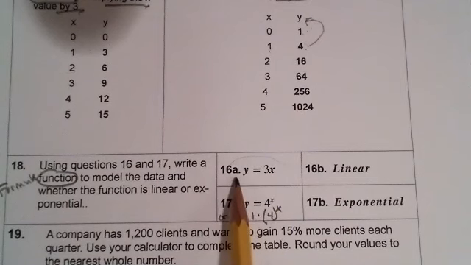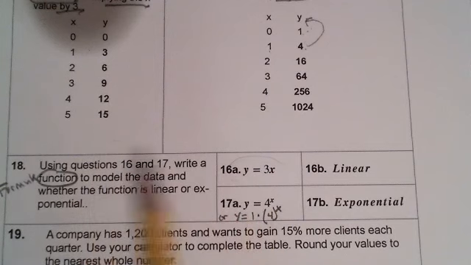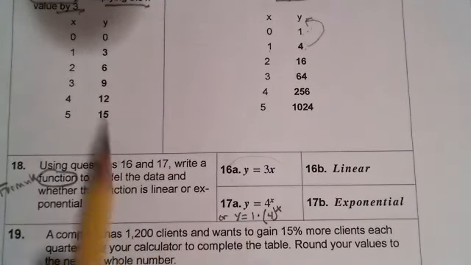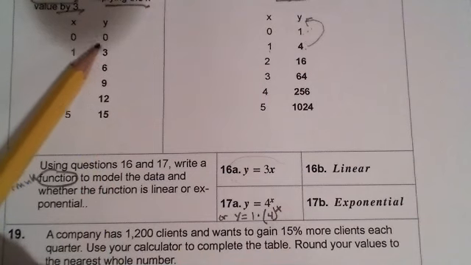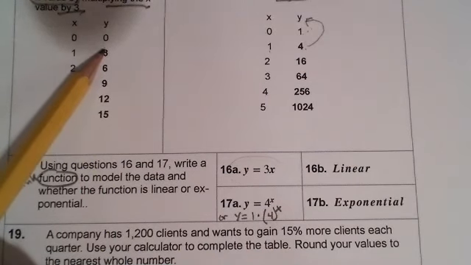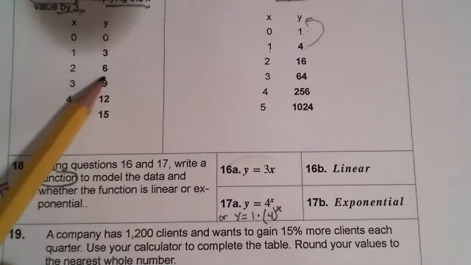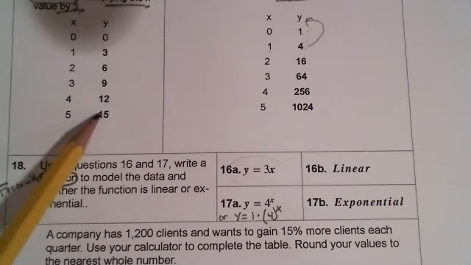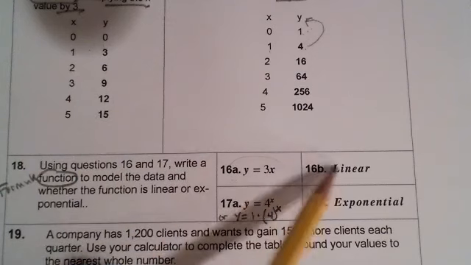That's a function for it, and they want to know, is this linear or is it exponential? Well, I could look right up at my chart and go, it's changed by 3. It changed by 3 every time. It's exactly adding 3 each time, and we know that's the definition of linear growth. So we write it's linear growth.